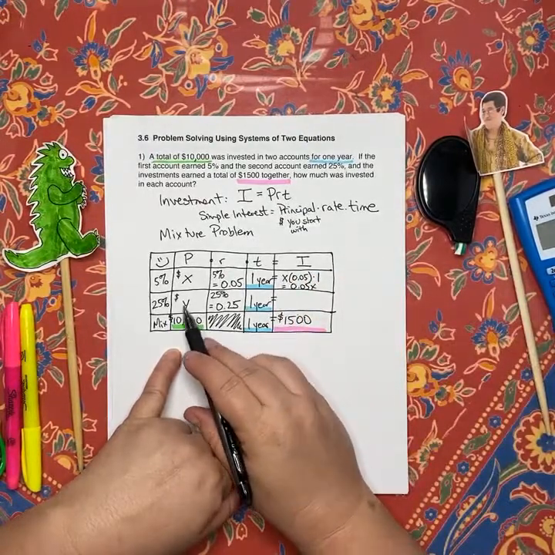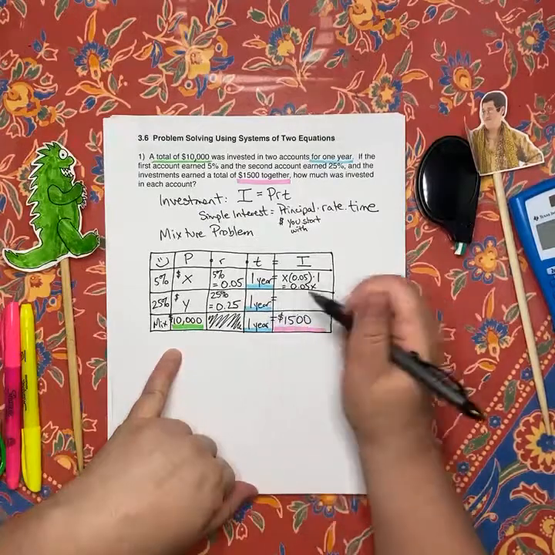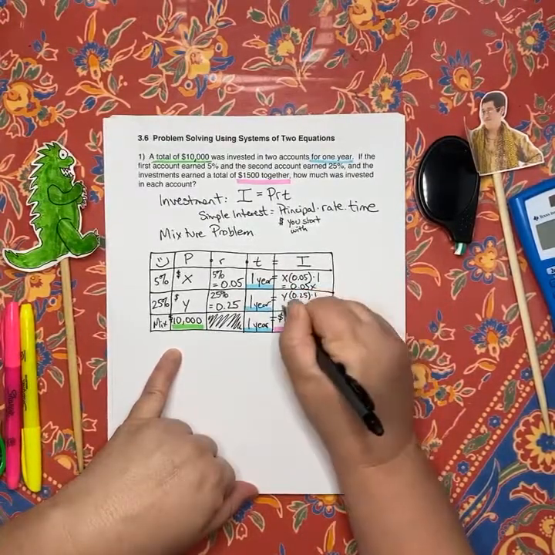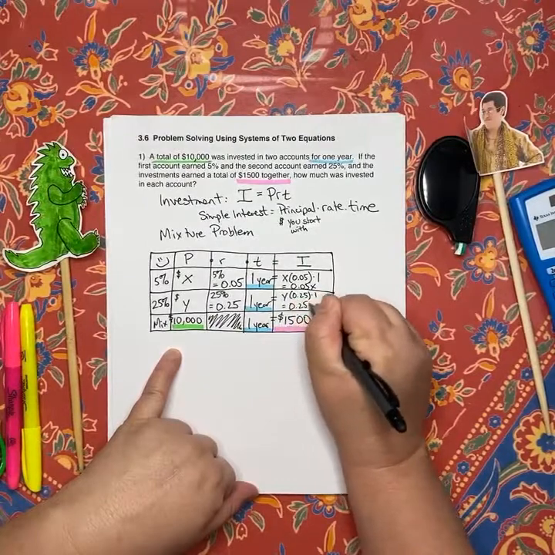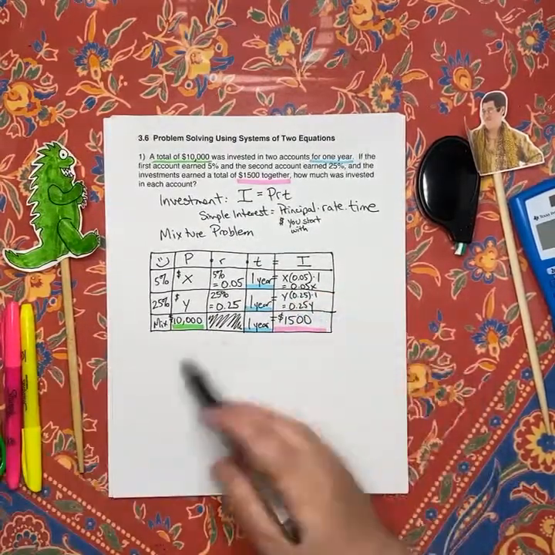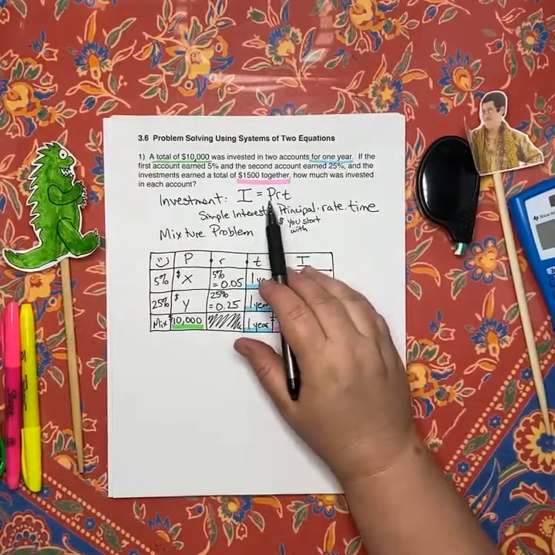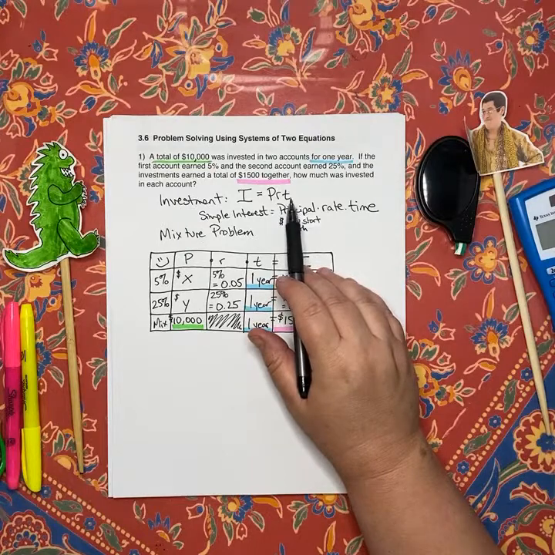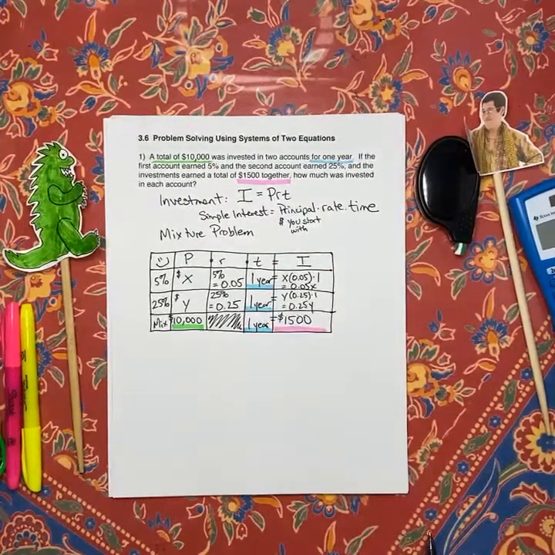And then here, y times 0.25 times 1 is 0.25y. And I hear some people in the audience saying, wait a minute, why are you multiplying? And the answer is because the formula says we multiply principal times rate times time. Woohoo! And that gives us simple interest.